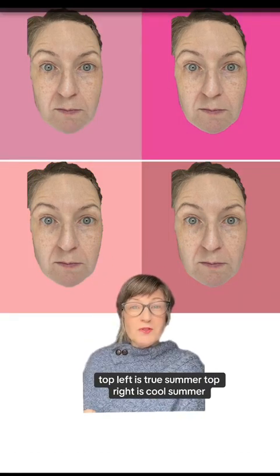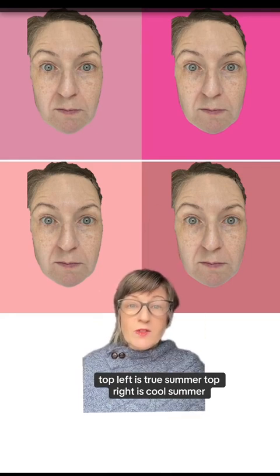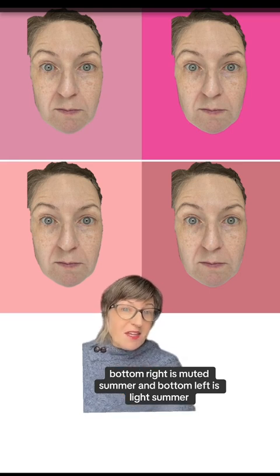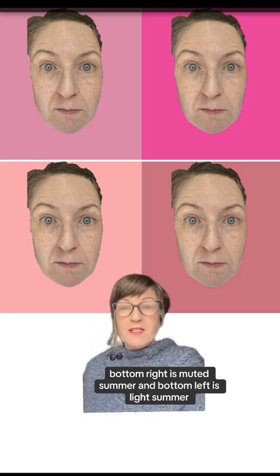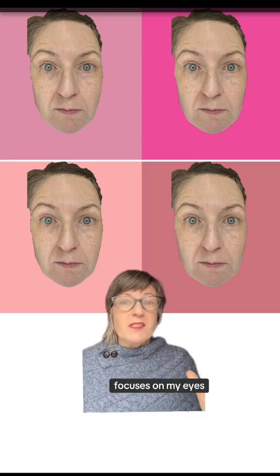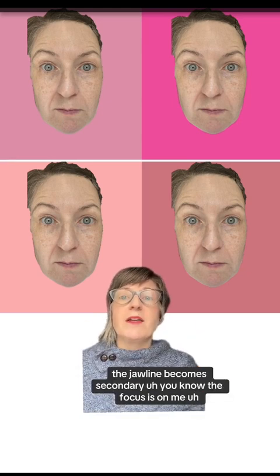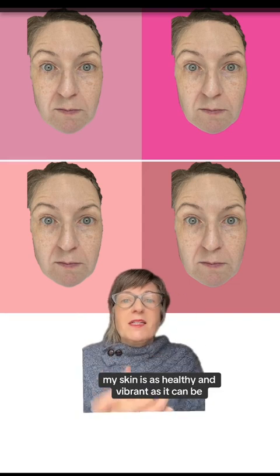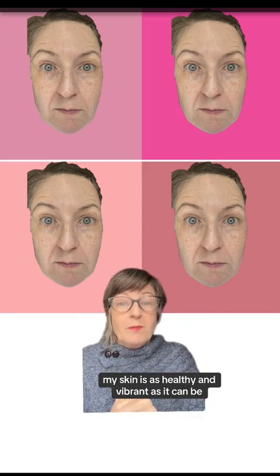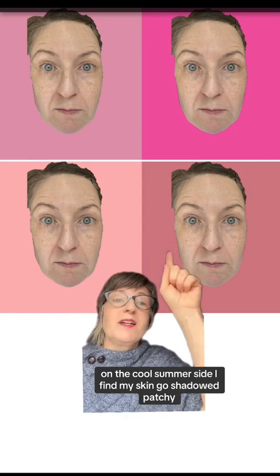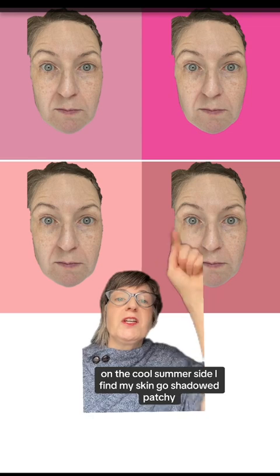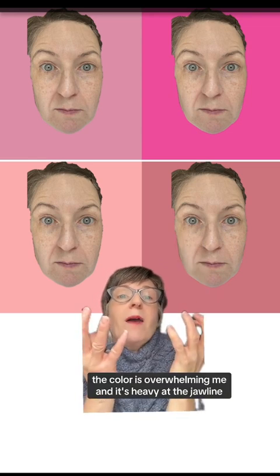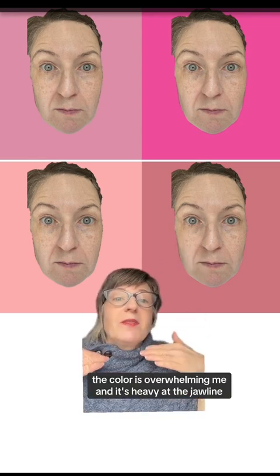Top left is true summer, top right is cool summer, bottom right is muted summer, and bottom left is light summer. And so to me, true summer is the obvious winner here. Focus is on my eyes, the jawline becomes secondary, the focus is on me. My skin is as healthy and vibrant as it can be. On the cool summer side, I find my skin goes shadowed, patchy. The color is overwhelming me, and it's heavy at the jawline.